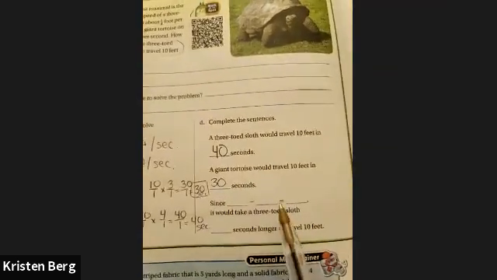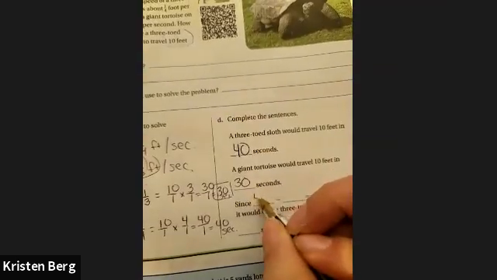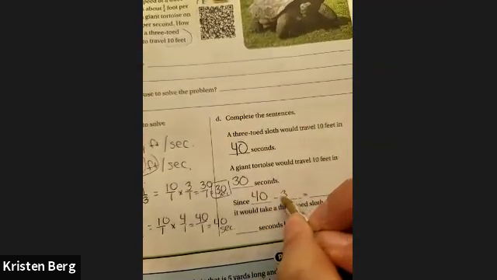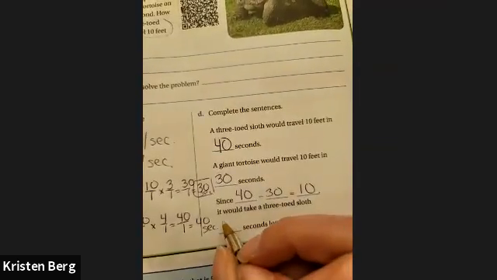So then how much longer would it take the three-toed sloth compared to the giant tortoise? Well, then you would subtract those numbers, 40 minus 30, which is 10 seconds. So therefore, it would take the three-toed sloth 10 seconds longer to travel 10 feet.